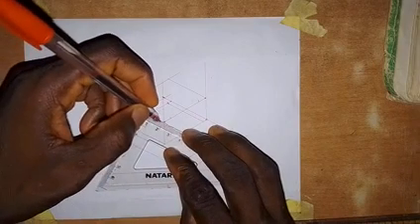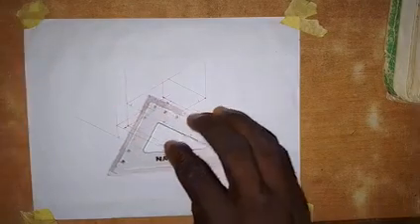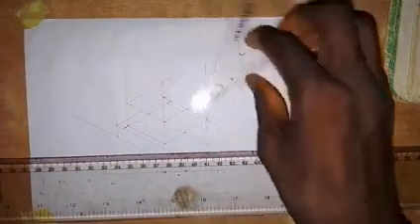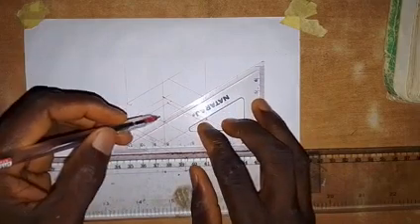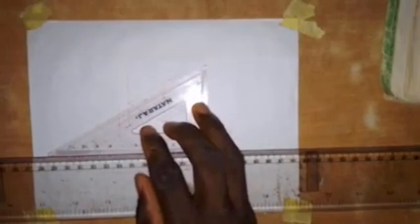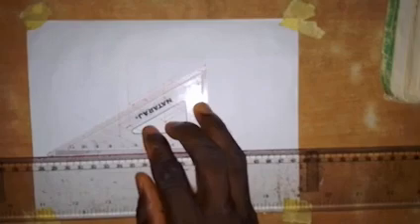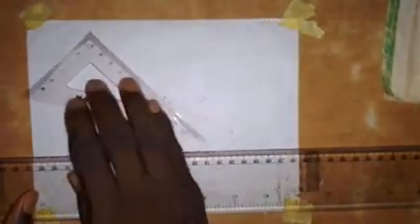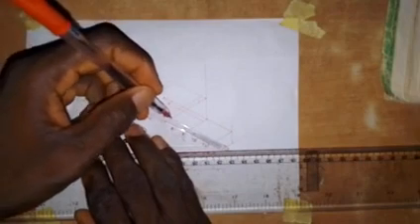So there is 3 millimeters. So what we have done here: I'm going to transfer this 3 millimeters to this side, and then we also draw from here to this side, and also draw this. So we are creating the square that we have here.